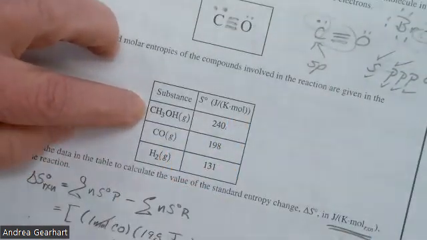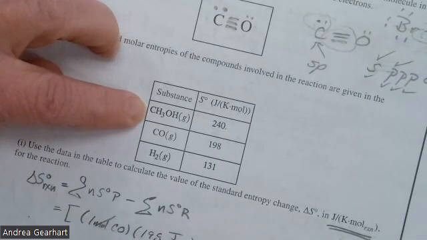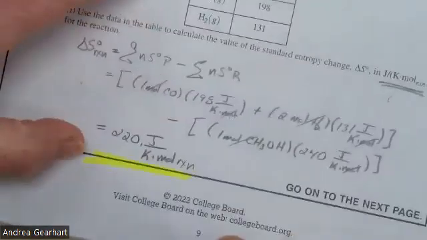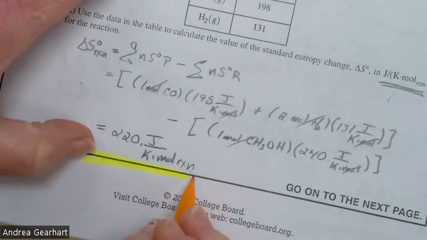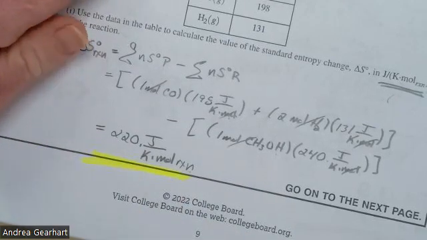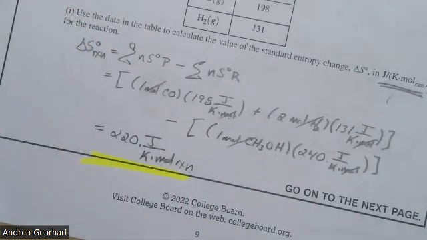It's telling us it wants that. Because this is like per mole of CH3OH, per mole of CO. So now it's per mole of the reaction. Yeah, and we just assign that back. Is that okay? Yeah, that's a little weird.